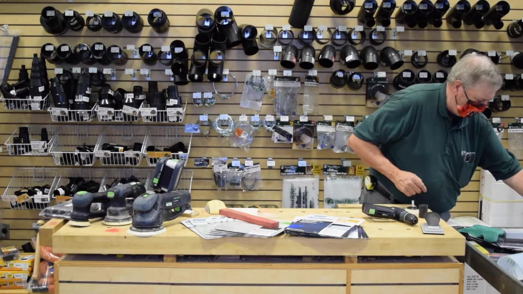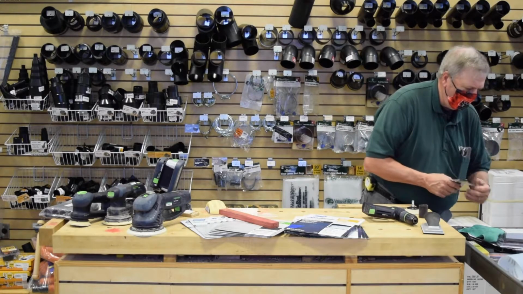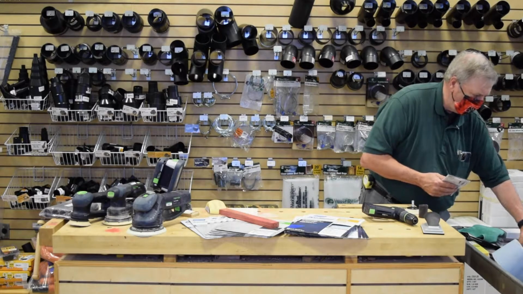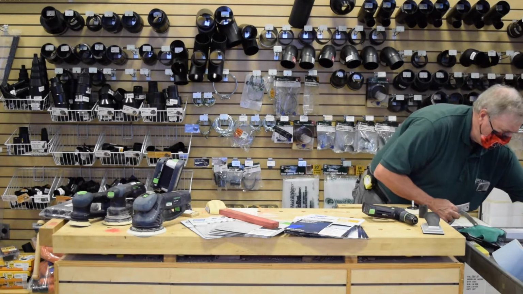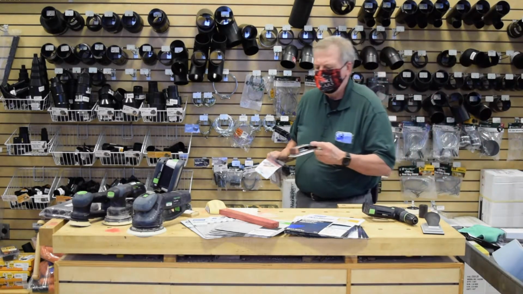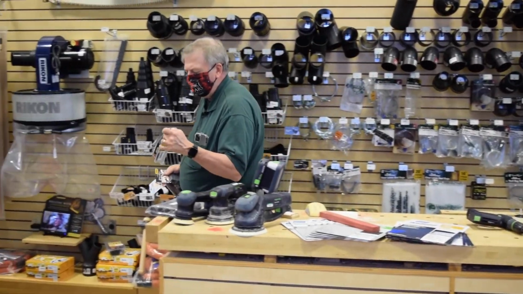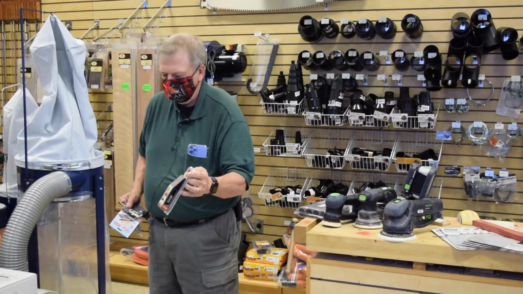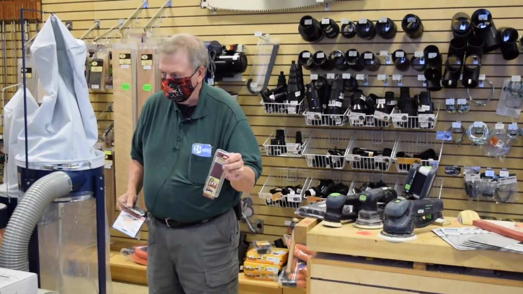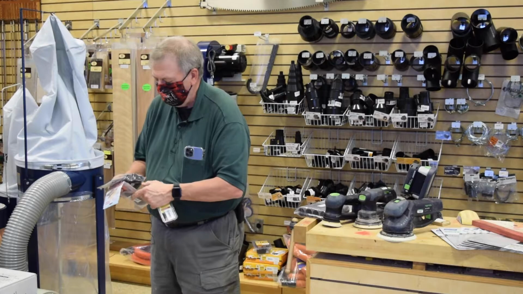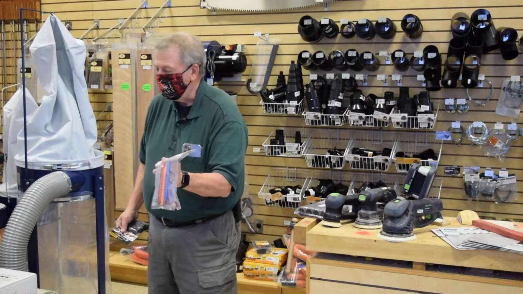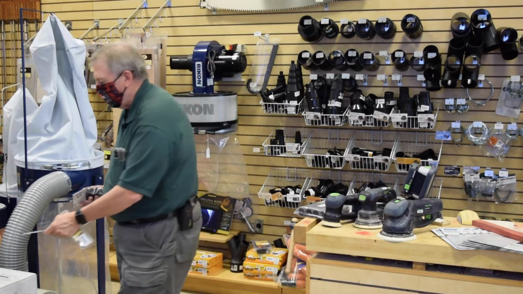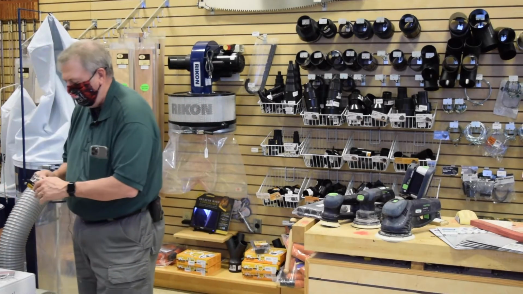If you've got little nooks and crannies, you've got these tools designed to help you get into nooks and crannies sanding. They'll have little flat parts like this that get in there. They'll have even smaller ones that you can get in there. I like these. These take regular sandpaper.